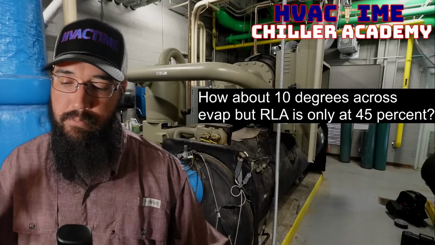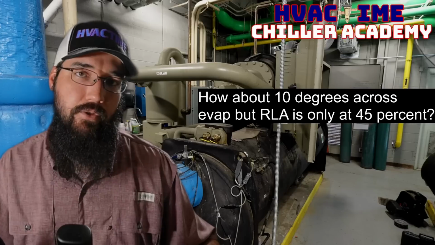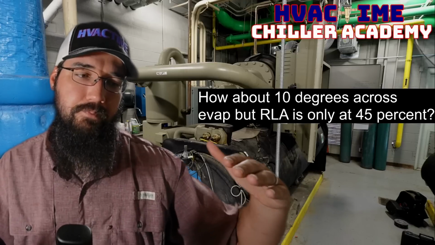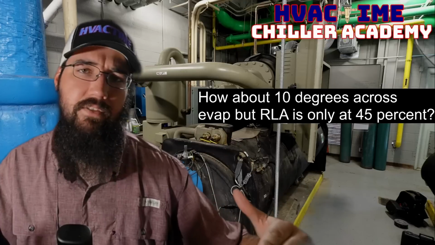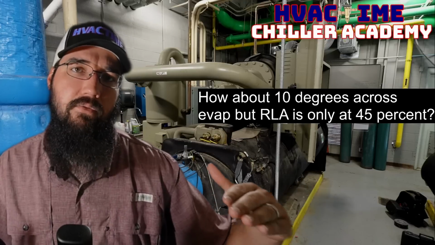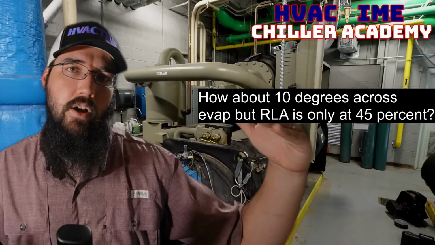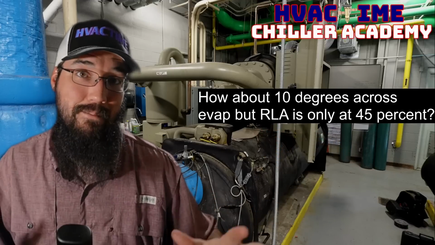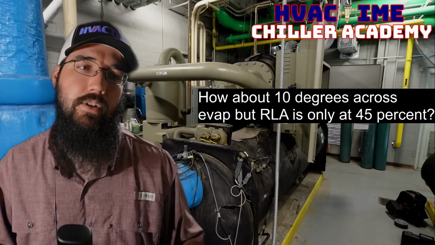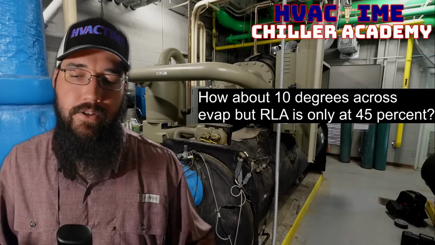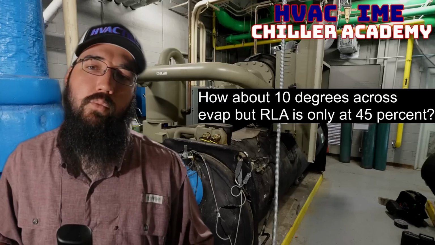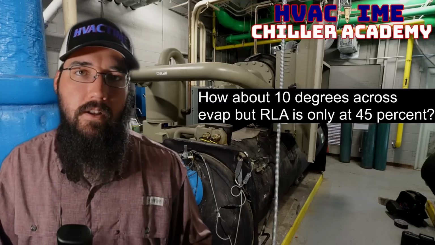If you're having to compress from 45 degrees of saturation to, say, 70 degrees of saturation versus 45 degrees to 100 degrees of saturation, that is a major difference in how much work that compressor has to do. Major difference, which is going to be reflected in your RLA.